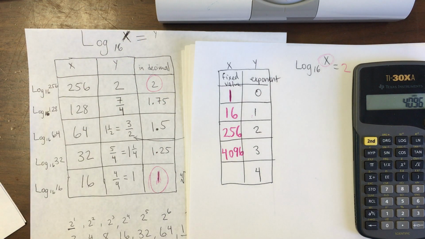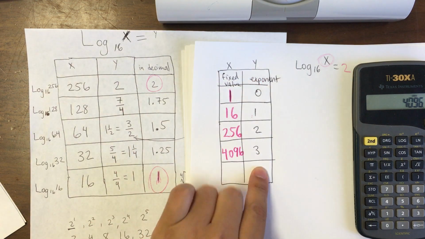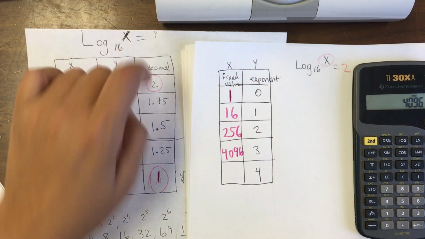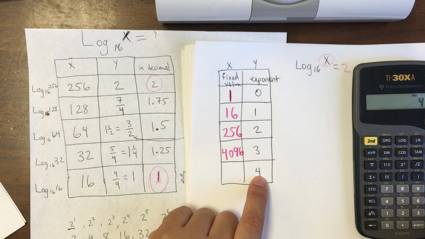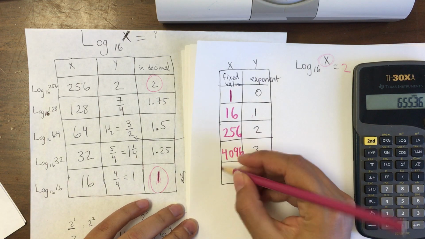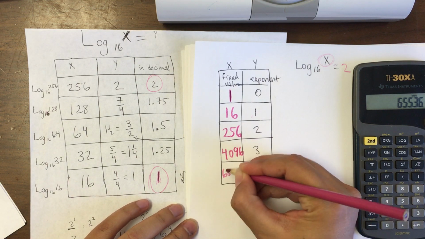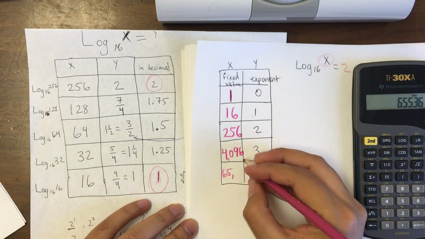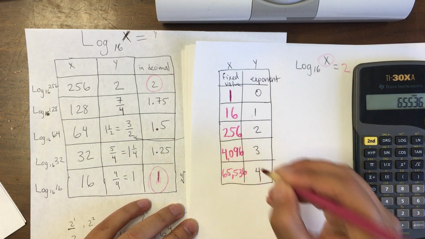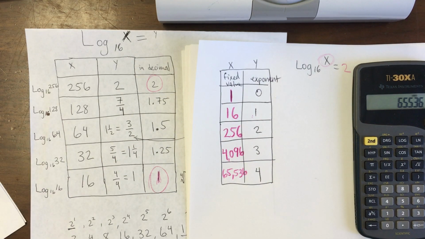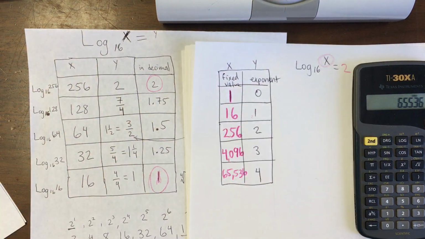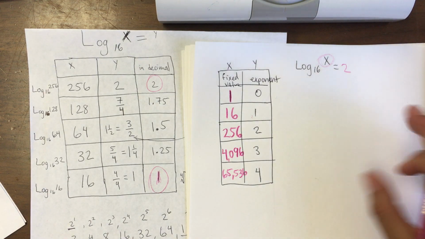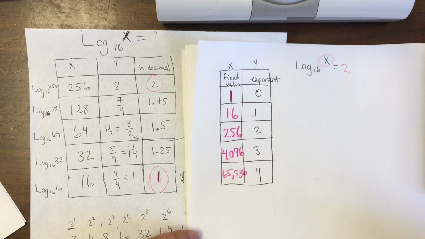So see how it's easier: instead of getting the fixed values, you're choosing basically the answer of that logarithm. You choose those values and find the fixed value to be able to graph it. 16 to the fourth power equals, and that's a huge number, 65,536. That's going to be a lot easier to graph because you have the exponent of that base, which is actually the answer, and now we'll be able to graph it.